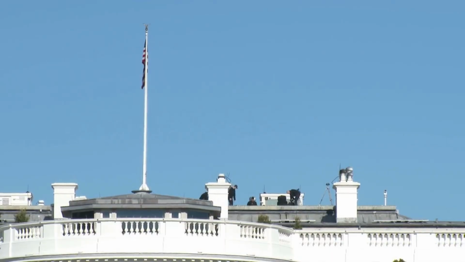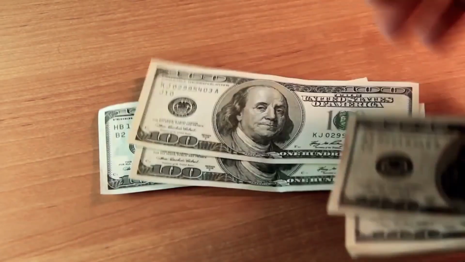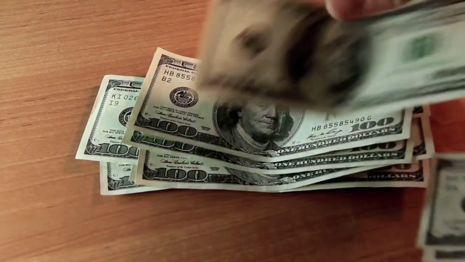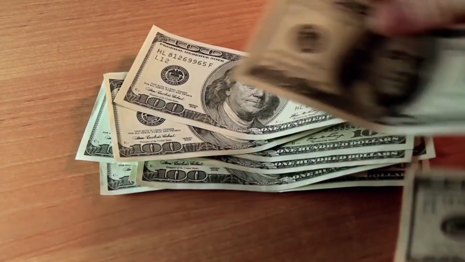A bond is a debt security that is issued by a government or corporation to raise capital. When you buy a bond, you are lending money to the issuer in exchange for regular interest payments and the return of principal when the bond matures. Bonds are generally considered to be less risky than stocks, but they also offer lower potential returns.